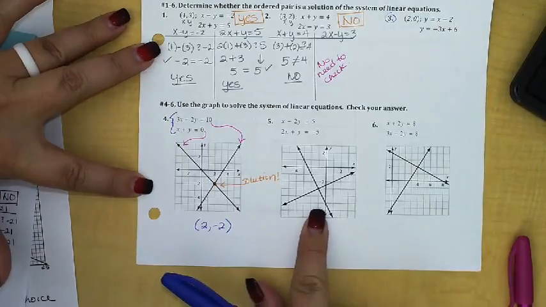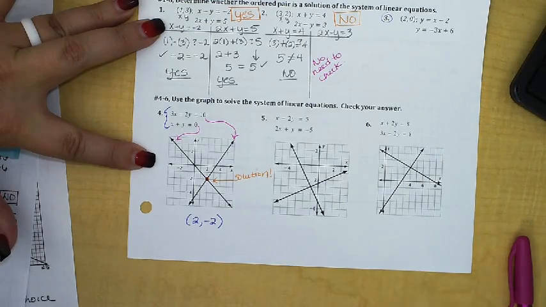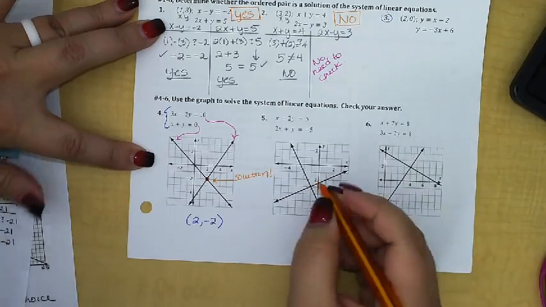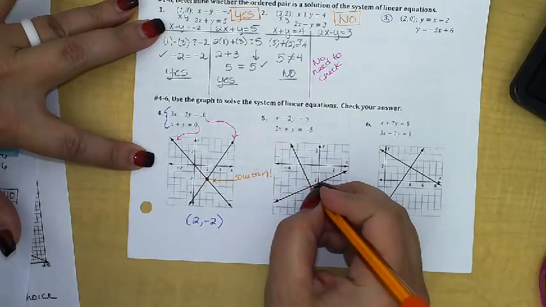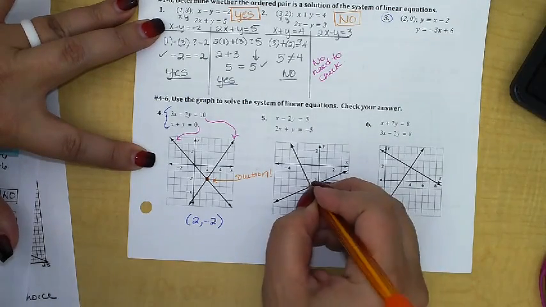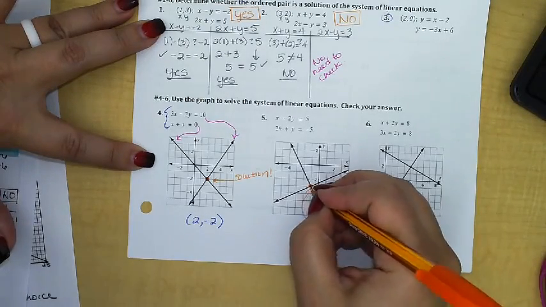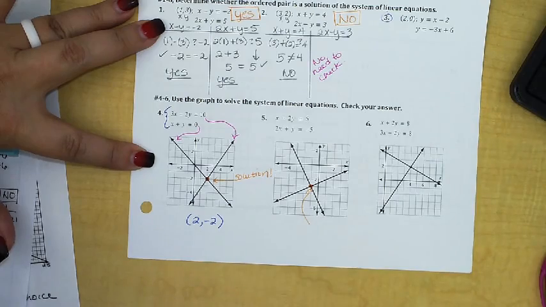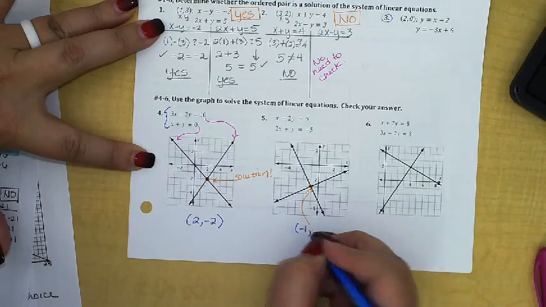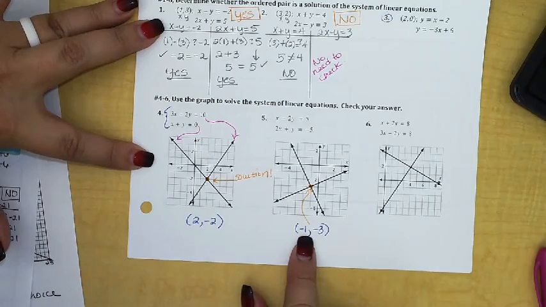Okay. Let's try this one here. This is a system. They've already graphed it for us. You know, we always start off nice and easy. In a minute, we'll be doing the graphing, but right now they've graphed it for us. And the big idea here is just understanding that once your lines are graphed, your solution is the point where those lines intersect. So if I can identify this point of intersection and find out where that's located, that'll be our solution. So this one looks like it's at x equals -1 and y equals -3. So that would be our solution for number 5.